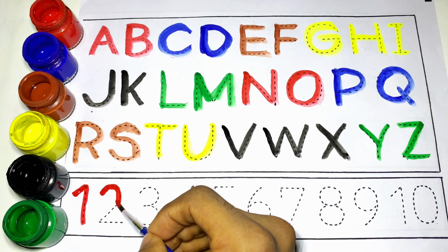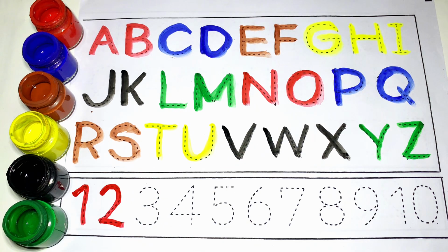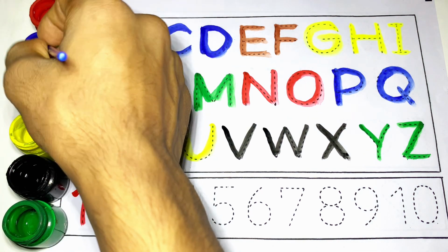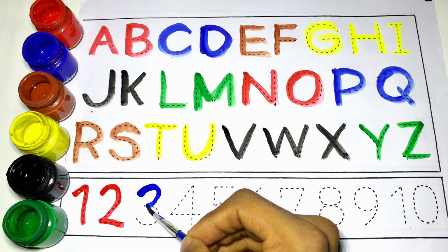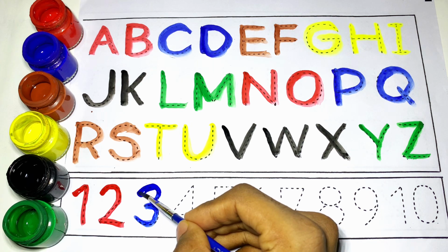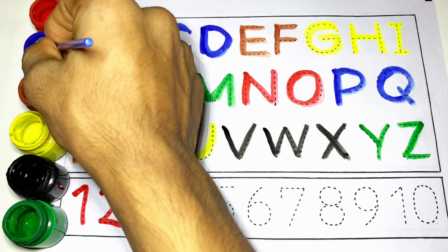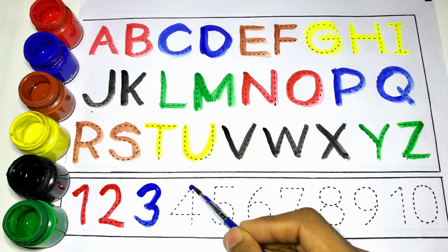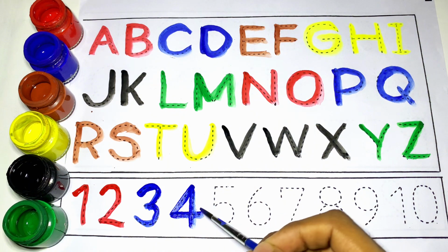The numbers of 2. T W O, 2. Kids, now draw 3. The numbers of 3. And use blue color. T H R E E, 3. Kids, again use blue color and draw 4. The numbers of 4. F O U R, 4.